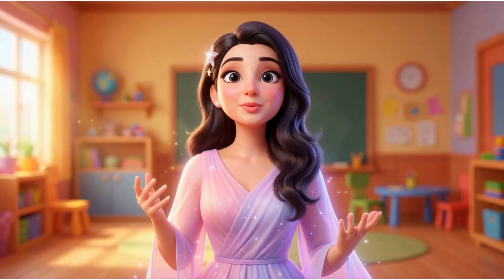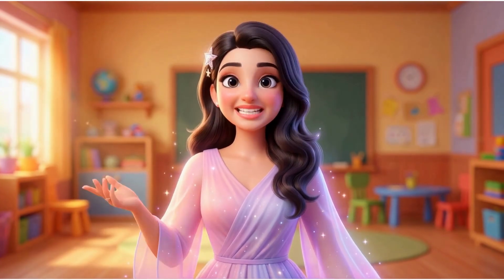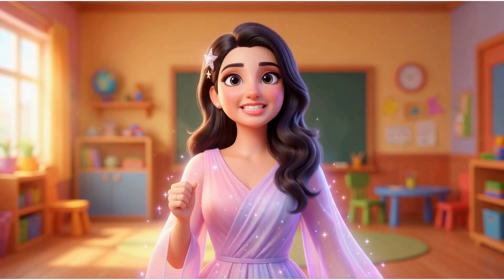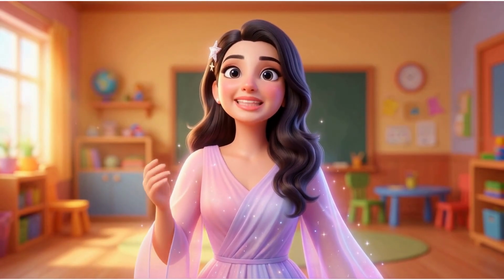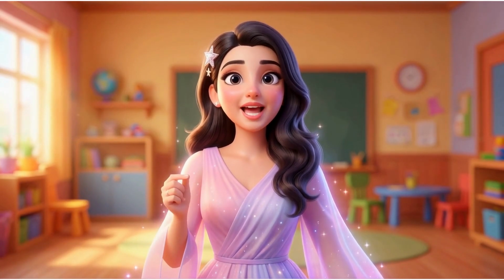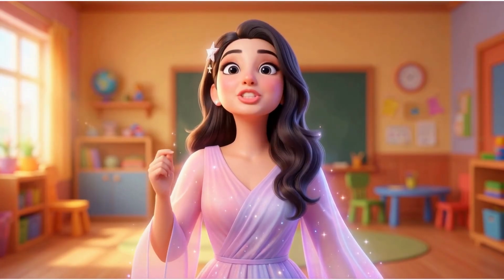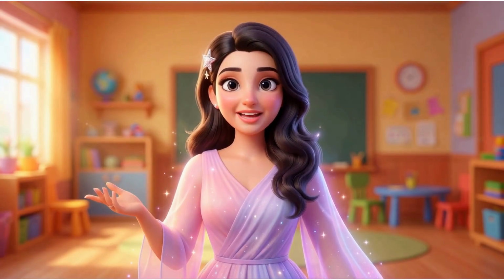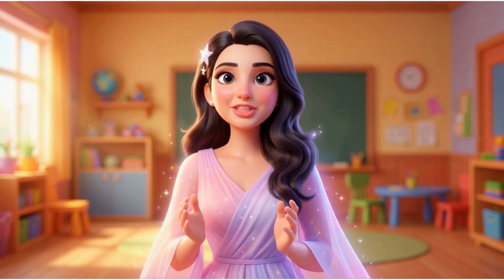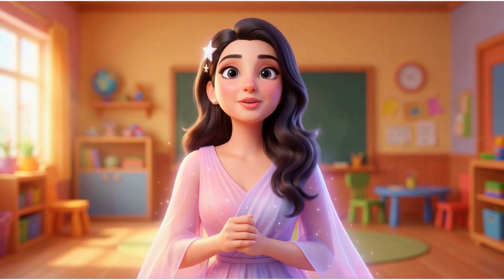In this series, we are learning how to speak English step by step, from basic to advanced, in a simple and practical way. In today's lesson, we are going to learn I want and I need. These two structures are very useful in daily life because you can use them to express your needs and what is important for you. Let's begin.